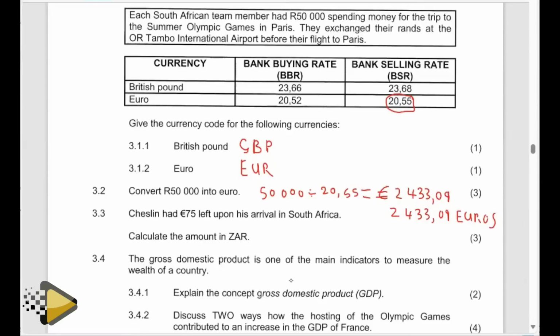Now moving on to the next one. Cheslin had 75 pounds left upon his arrival in South Africa. So he had 75 pounds, which is supposed to change into South African rand. So when the bank is taking foreign currency, the bank is actually buying. So we use the BBR.